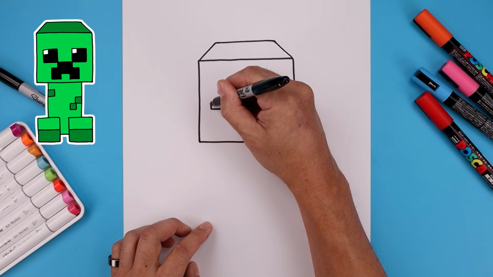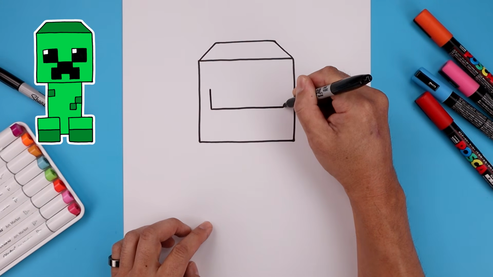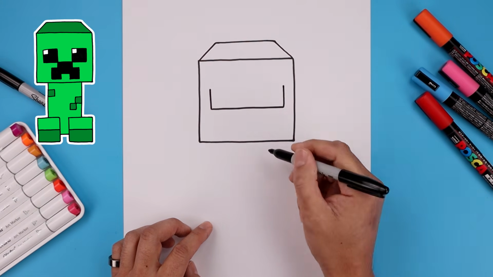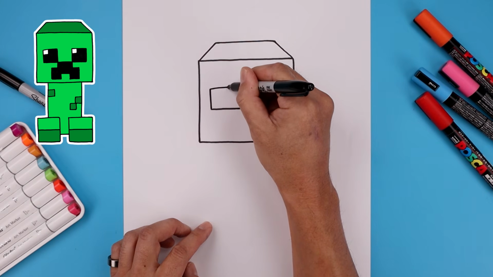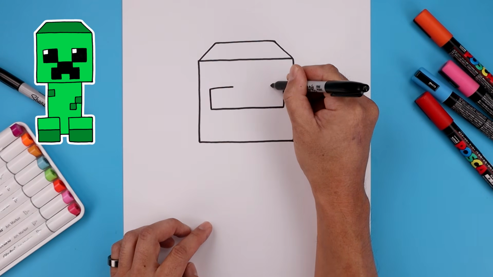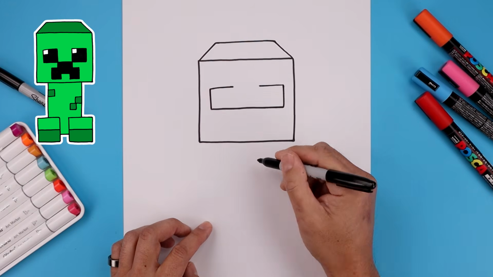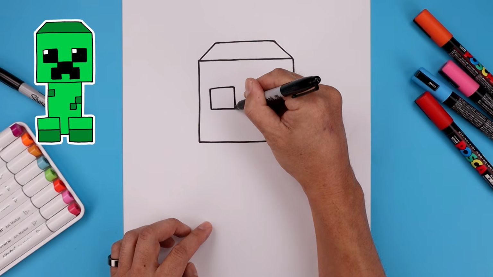From the ends, draw two lines going up, come in with that same length line, and come all the way down towards the bottom.